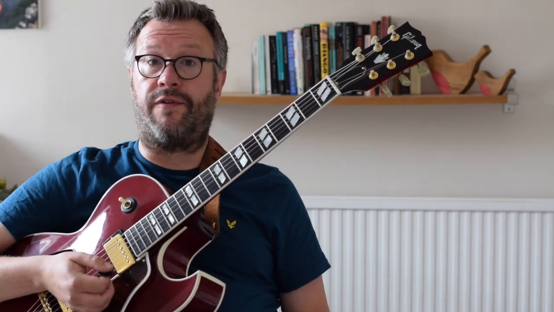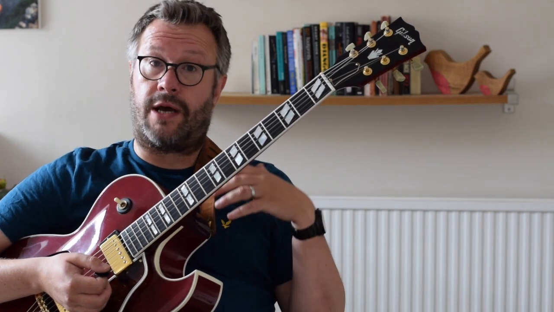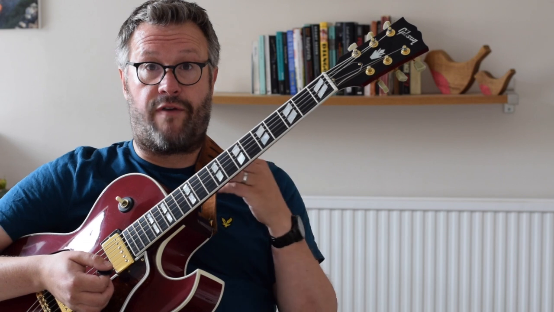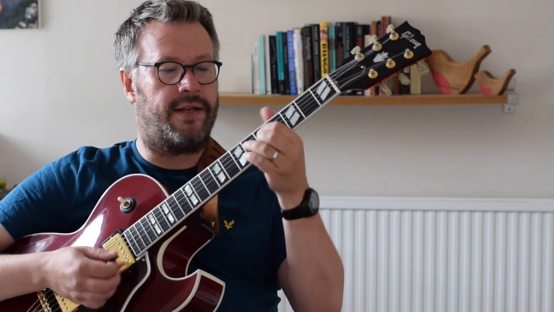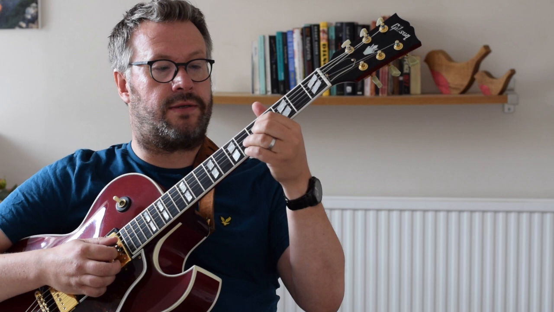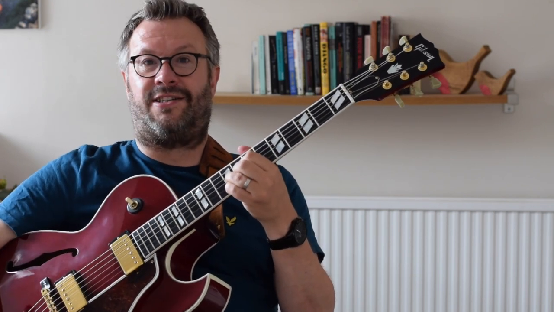Now, I would imagine most of you have played those shapes before, and you may also be aware that because it's a symmetrical chord, they can be moved in 3 fret jumps, that's a minor third interval, and they'll still be the same thing. So E diminished here can come up 3 frets and still be an E diminished.